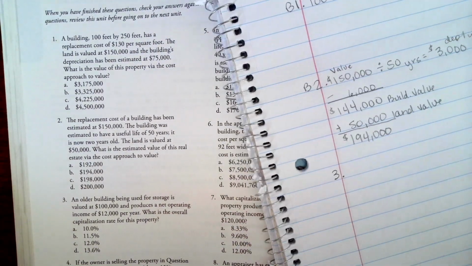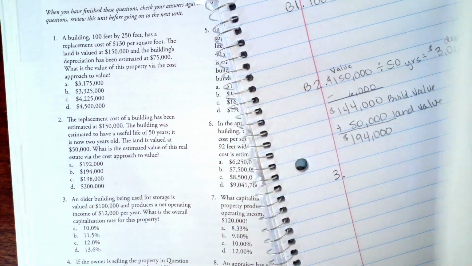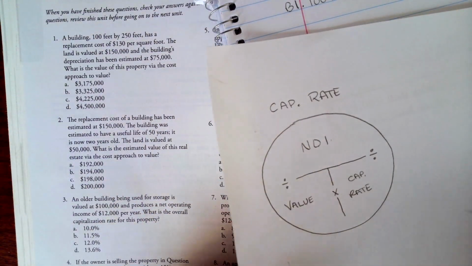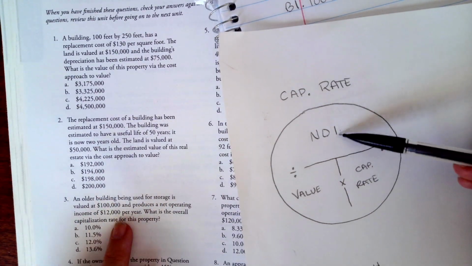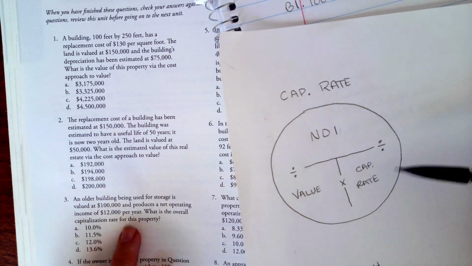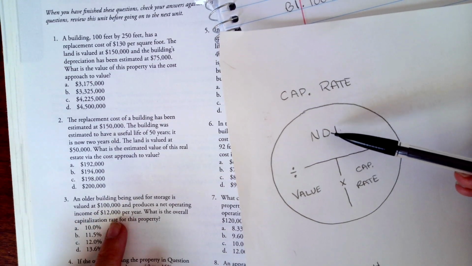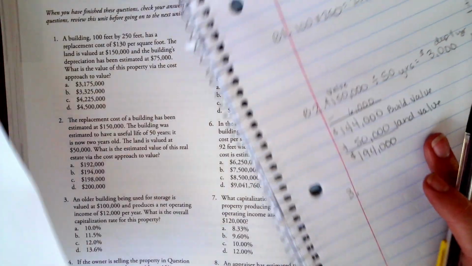Number 3 says an older building being used for storage is valued at $100,000 and produces a net operating income of $12,000 per year. What is the overall capitalization rate for this property? So remember that our capitalization rate is NOI. We have the NOI, the net operating income is $12,000, and we have the value, and what we're looking for is the capitalization rate. So we need to take the net operating income, divide it by the value, 100,000.